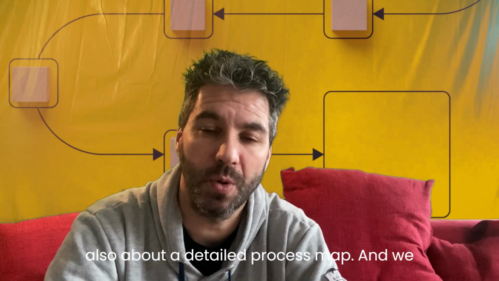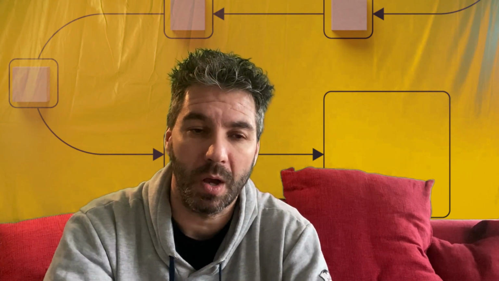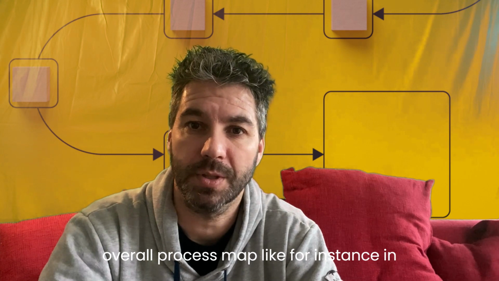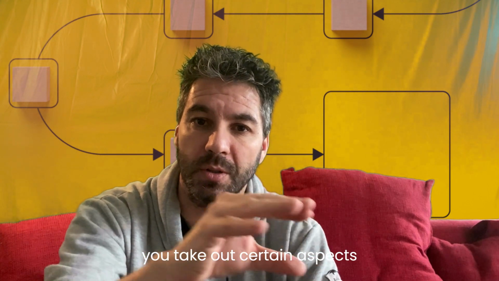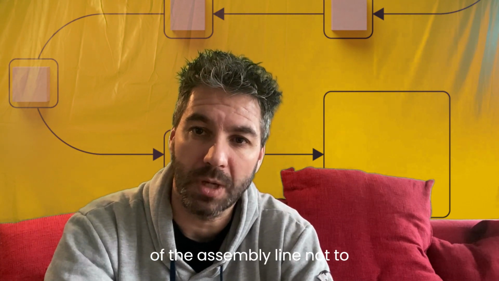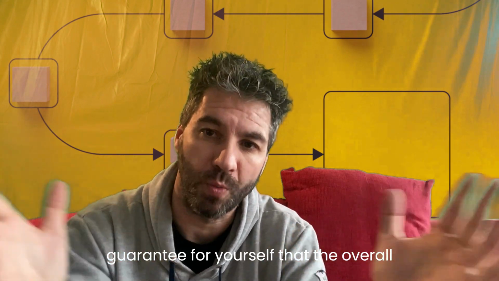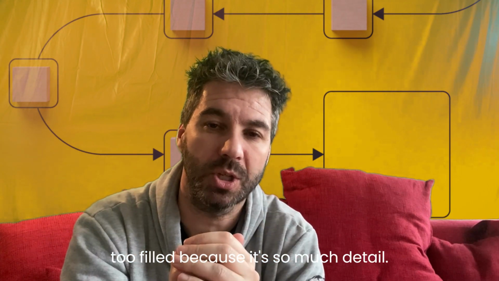Now, we already talked also about a detailed process map, and we said before that when you have a general overall process map, like for instance in car manufacturing and car assembly, you take out certain aspects of the assembly line, to guarantee that the overall process map doesn't become too filled because it has so much detail.